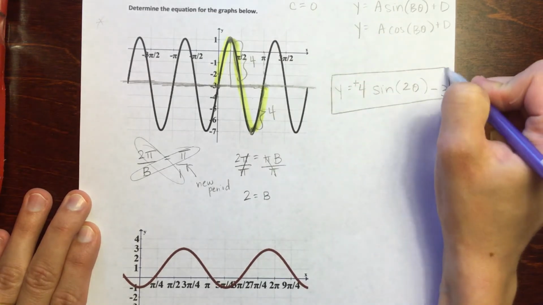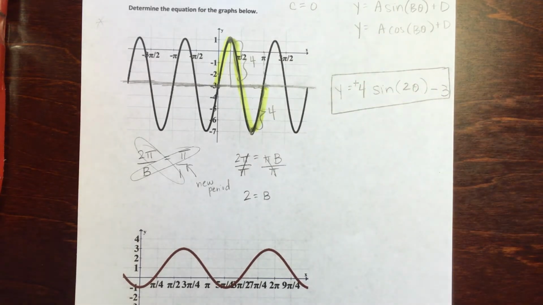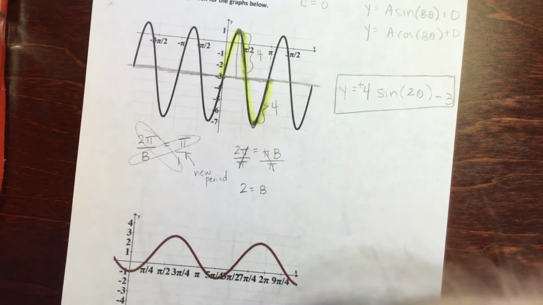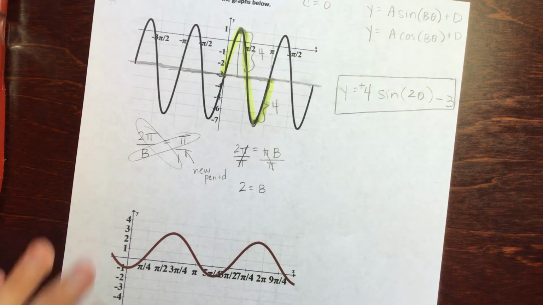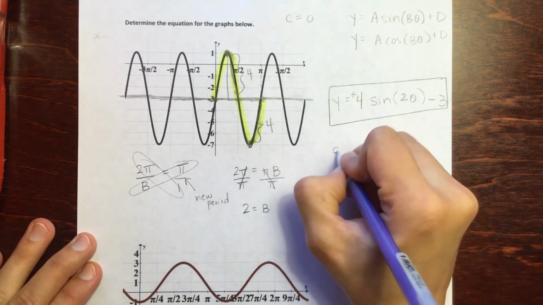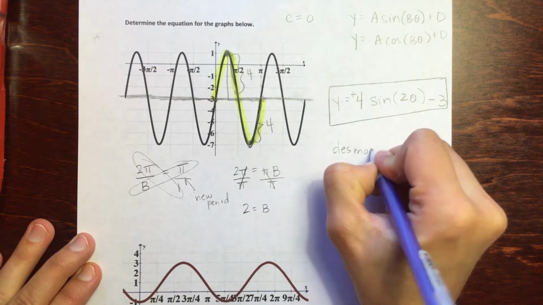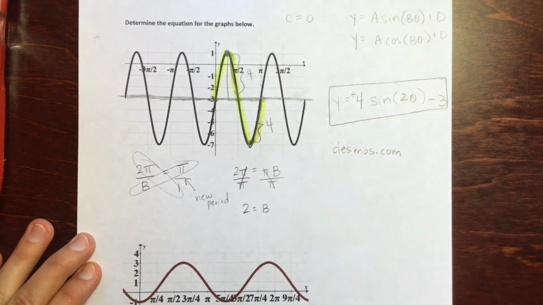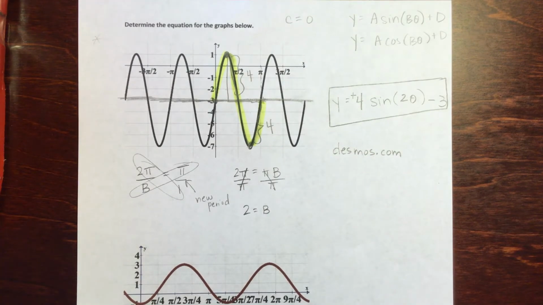You can always graph this in your calculator if you have a graphing calculator, so you can double check your work. Or you can go to Desmos.com. We've used that a lot to practice activities. And you can type this in and double check that your function shows up.